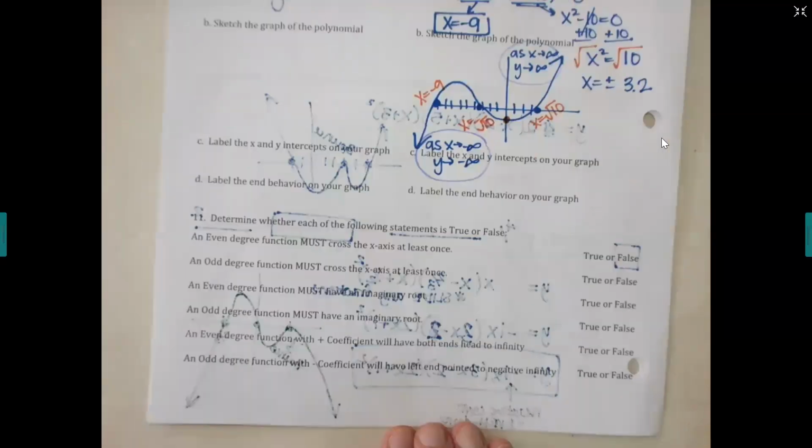Okay. All right, you have some true false down here. I want to draw your attention to the first two. Okay, there's a question where you have to pick which statements are true. Okay, for an even and an odd, which one has to cross the x-axis at least once? Okay, think about it. An even or an odd, which of those two must cross the x-axis? Odd is correct. Here's why.